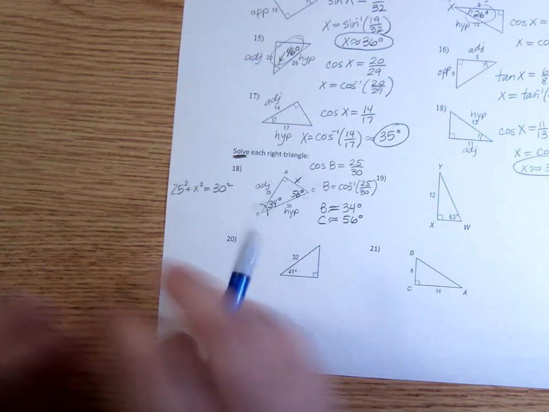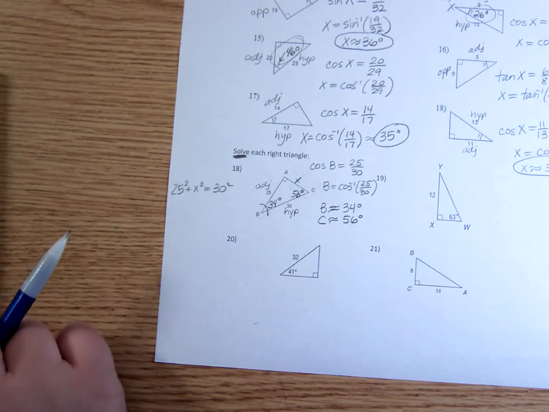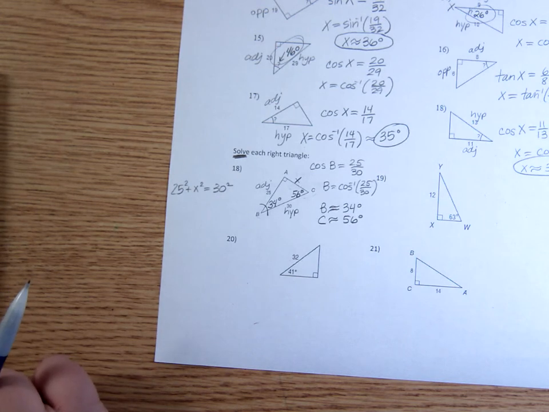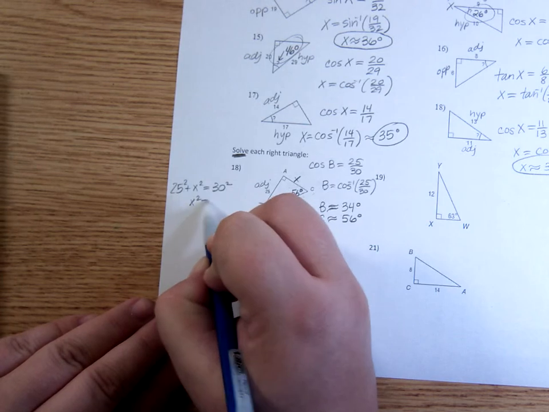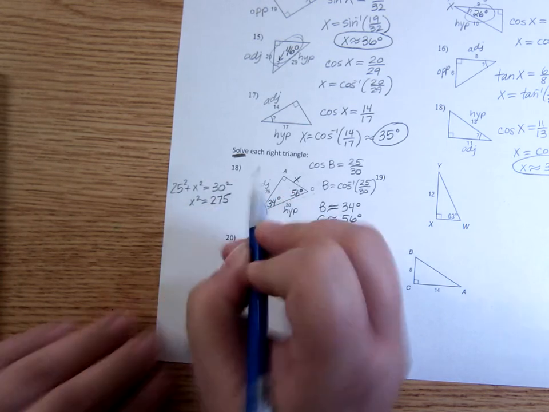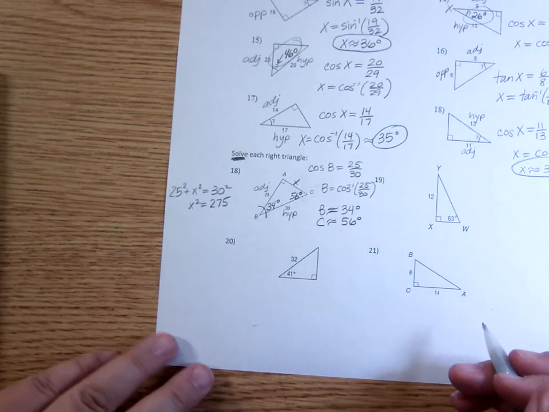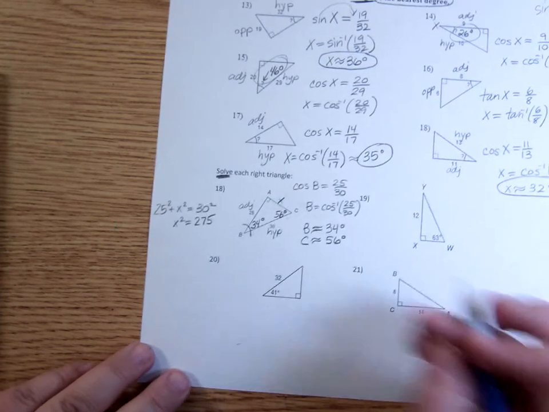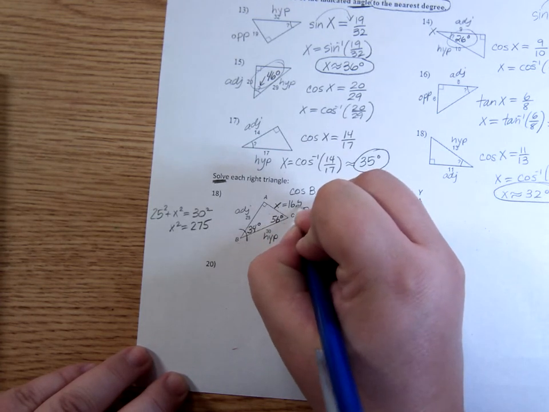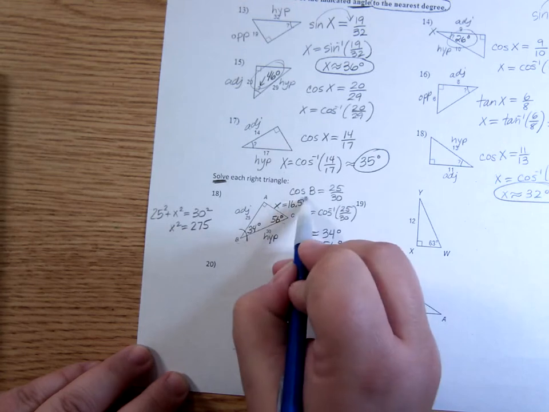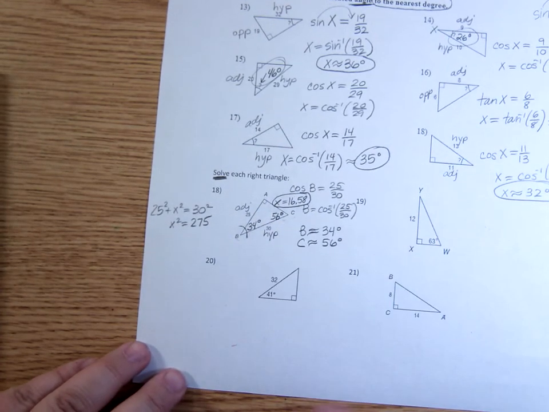So I get 30 squared, which is 900, minus 25 squared, which is 625. And that tells me x squared is 275. When I take the square root of 275, I get 16.583. And we've been habitually rounding side lengths to the nearest hundredth, so I'm going to go ahead and call this one 16.58. So the length of AC is 16.58.